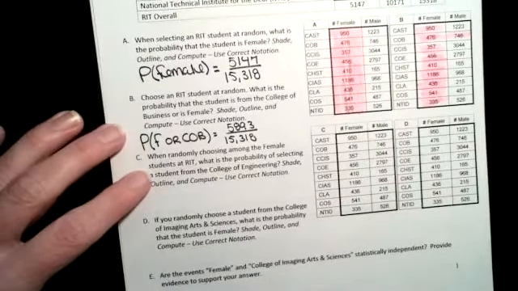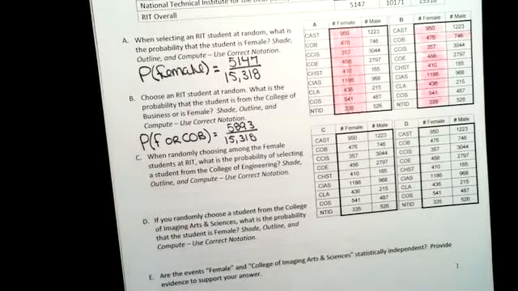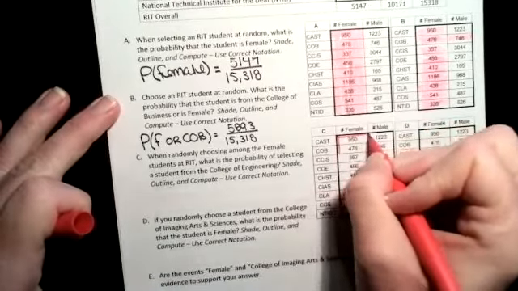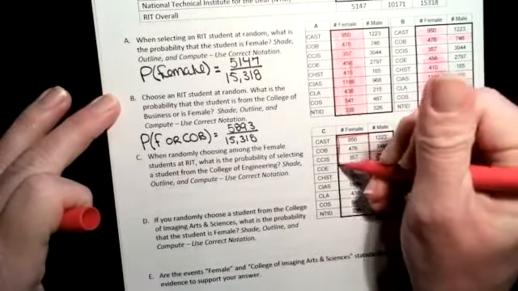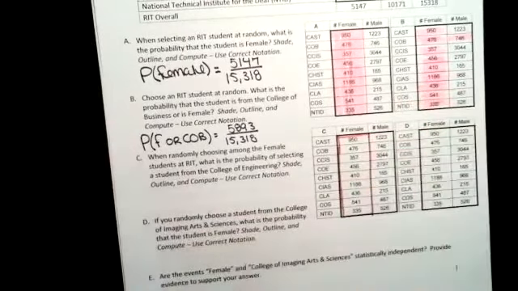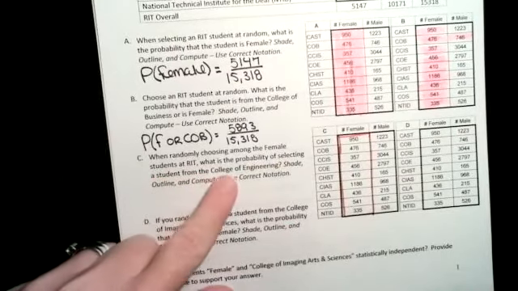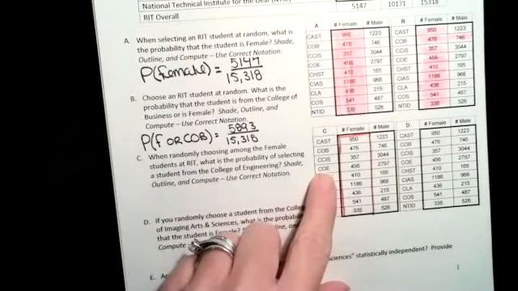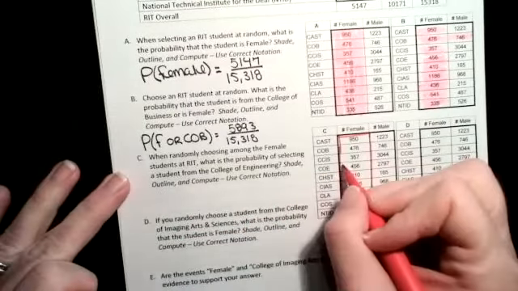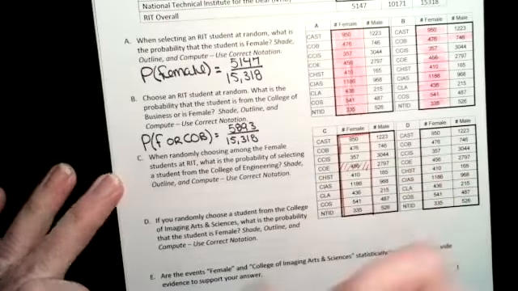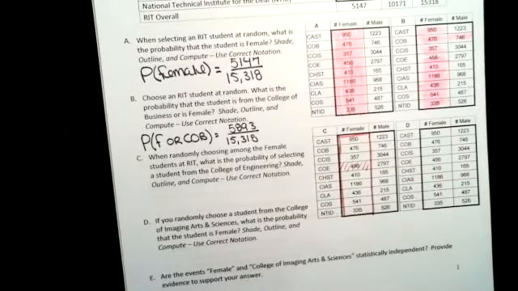So when choosing among females, this is my conditional. As soon as I read that, I'm only choosing out of the females. So that's my conditional probability. I'm just going to outline females because I'm putting that condition. So I'm only looking at the females, but now what am I interested in calculating the probability on? What is the probability of selecting a student from the College of Engineering? Okay. So College of Engineering right here, COE. So that's what I'm interested in. So I'm going to highlight that or shade that in.